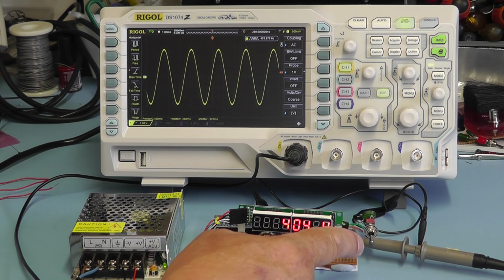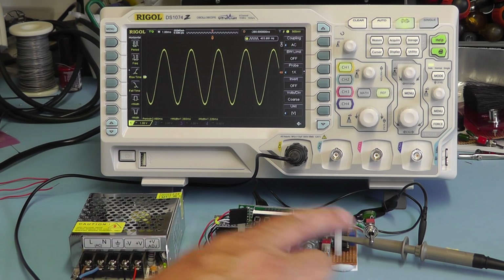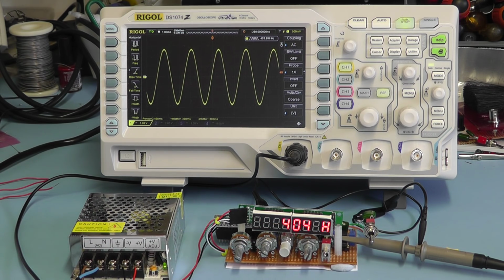So I think you've got two very broadband ranges with that switch, just simply with two capacitors.